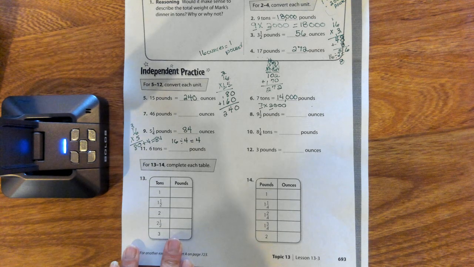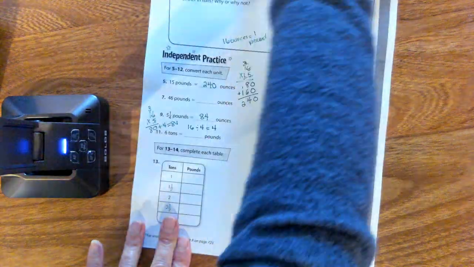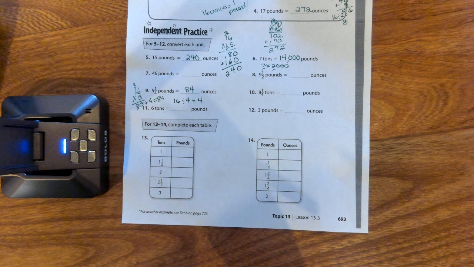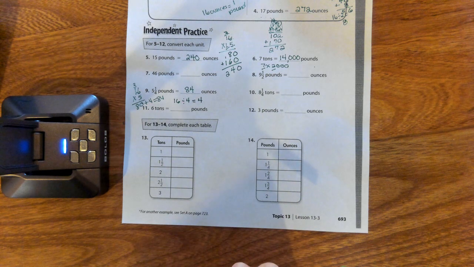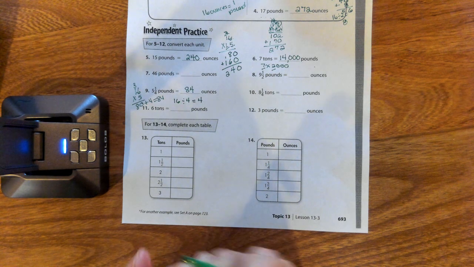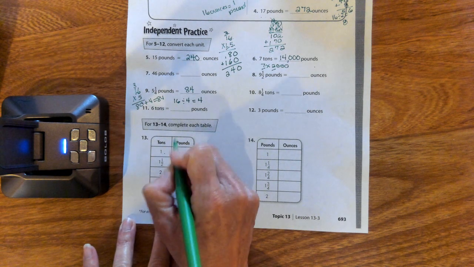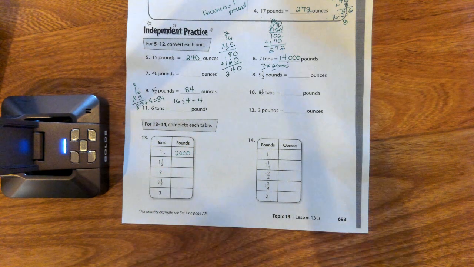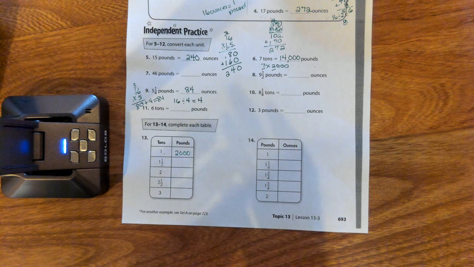Let's look at a table down here below, 13. Okay, on number 13, we're going to be counting up in tons. Okay, 1 ton, ask yourself again, what is a ton equal to in pounds? Of course, it's equal to 2,000 pounds. So every time I get 1 ton, I get an addition that is equal to 2,000 pounds. So 1 ton equals 2,000 pounds. But what about I had 1 and a half of another ton. Well, what's half of 2,000? Of course, that equals 1,000.